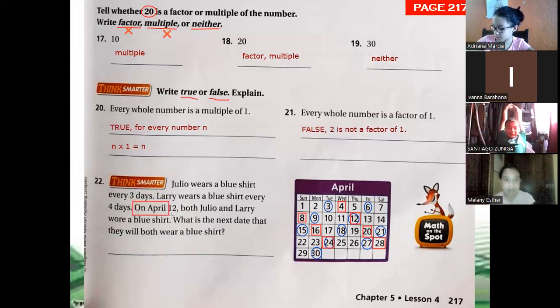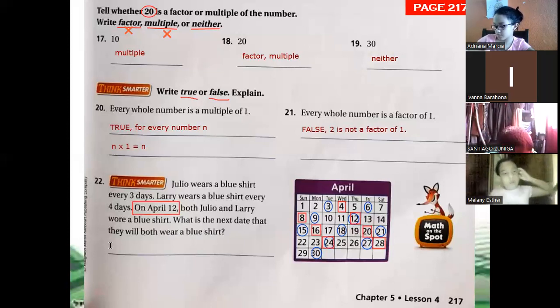Now what happened on April 12th? On April 12th, both Julio and Larry wear a blue shirt. What is the next date that they will both wear a blue shirt? What is the other day? They coincide. 12 is one.